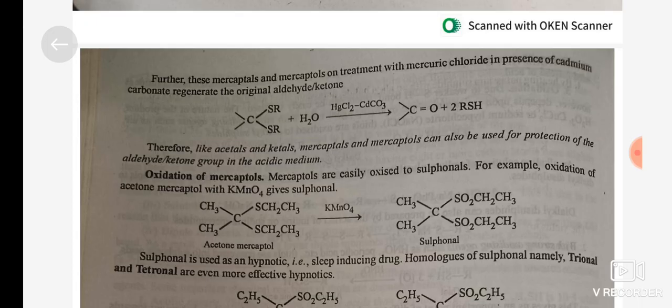Mercaptols are easily oxidized to sulfonals. For example, oxidation of acetone mercaptol with KMnO4 gives sulfonal. Sulfonal is used as a hypnotic, for example, a sleep-inducing drug. Homologs of sulfonal, namely trional and tetronal, are even more effective hypnotics.